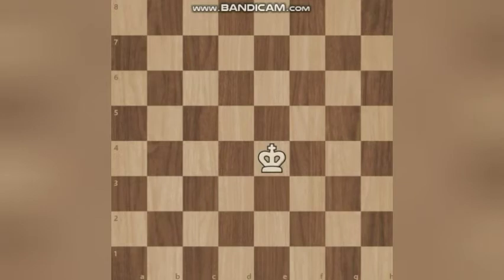Okay, the next is the queen. The position of the queen on your chessboard should be like this. The white queen should be on the light square and the black queen should be on the dark square on the D file.